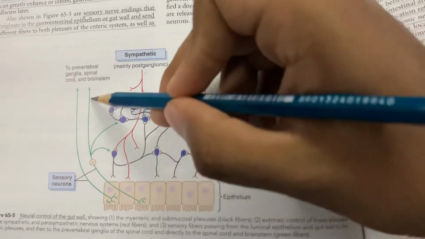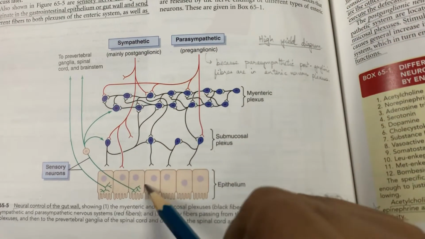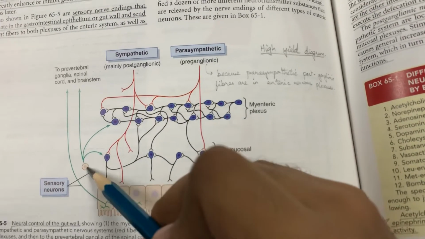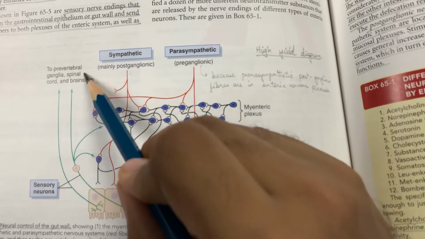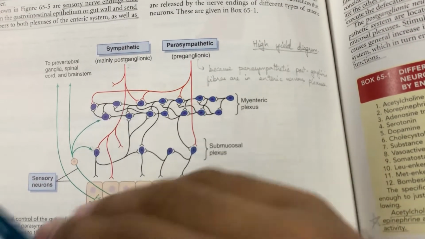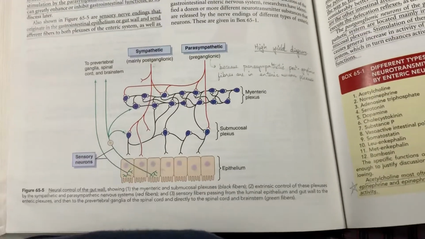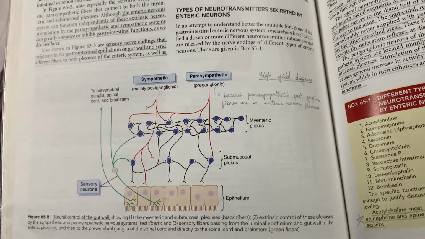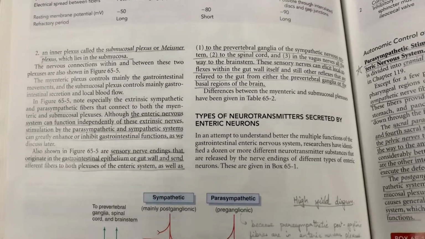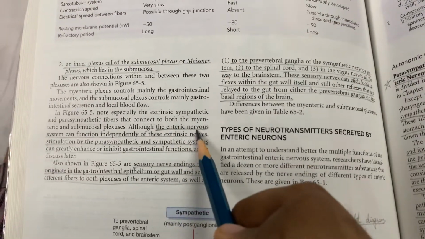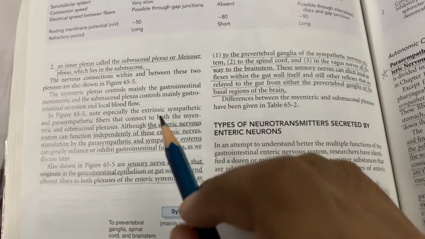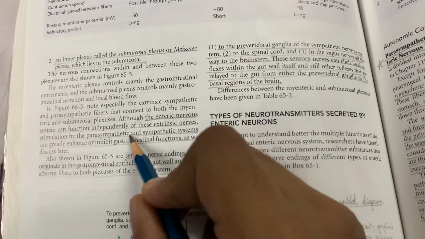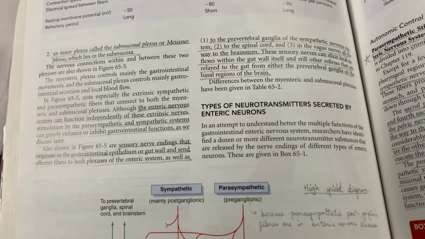And you also have sensory fibers that arise from the epithelium of the gastrointestinal tract, and they further give connections to both the plexuses as well as the prevertebral ganglia, spinal cord, and the brainstem. Okay. So this is the neural control of the gut wall. It is a very high yield diagram. Although remember this, that the enteric nervous system can function independently of these extrinsic nerves. But the stimulation of sympathetic and parasympathetic nervous systems increases or decreases the gastrointestinal functions.